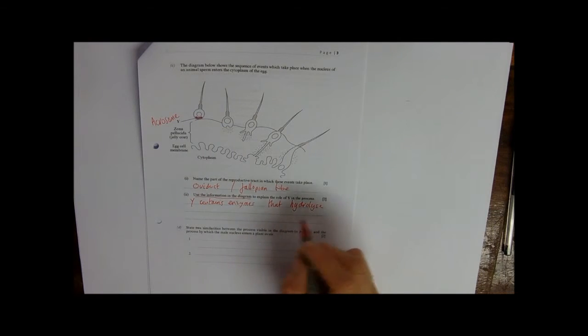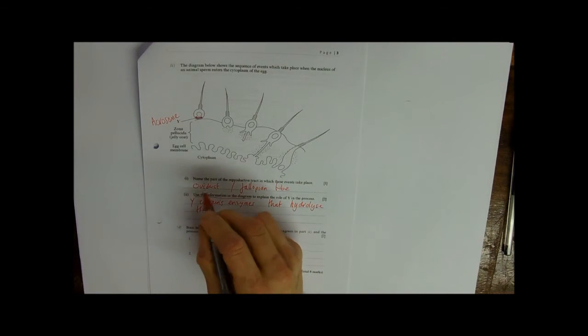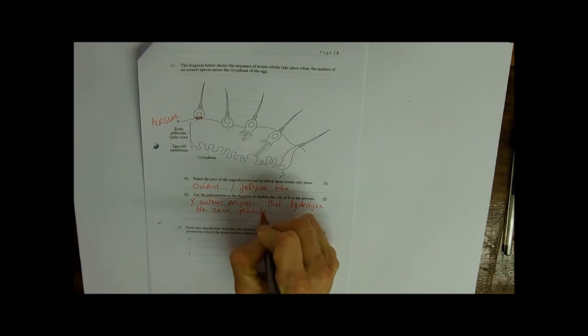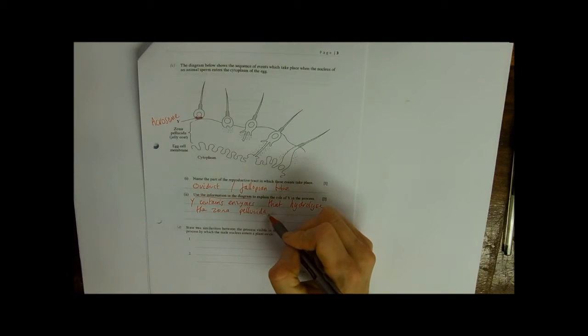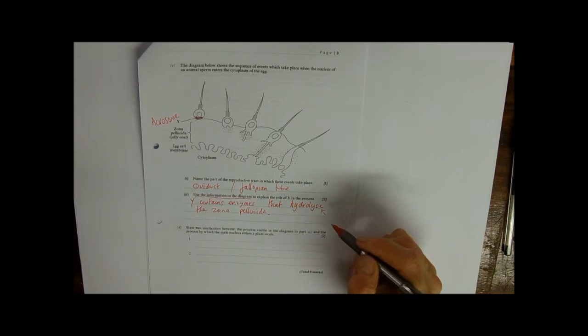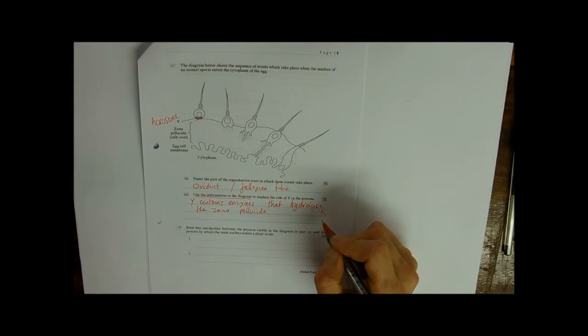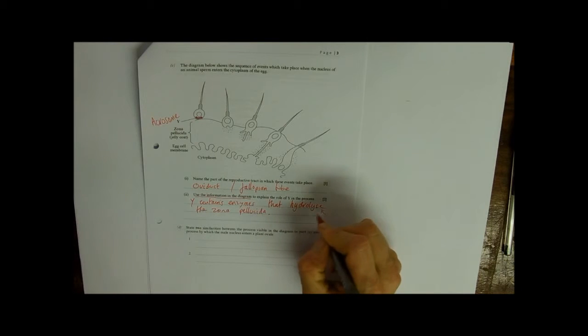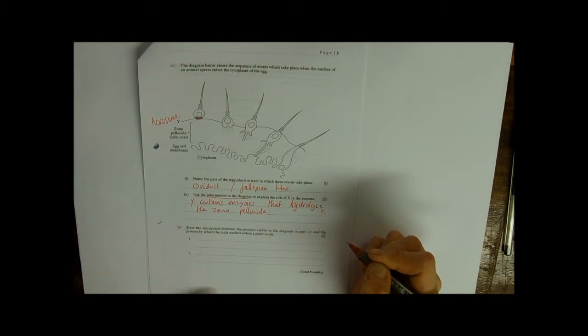That hydrolyze the zona pellucida, or that jelly coat. We could actually have used other words here. Digests is probably the next best. Breakdown, they're getting a bit vague there. So hydrolyze or digest is the best sort of words to use there.